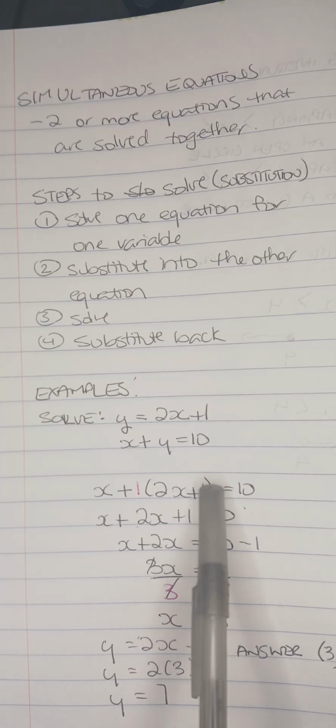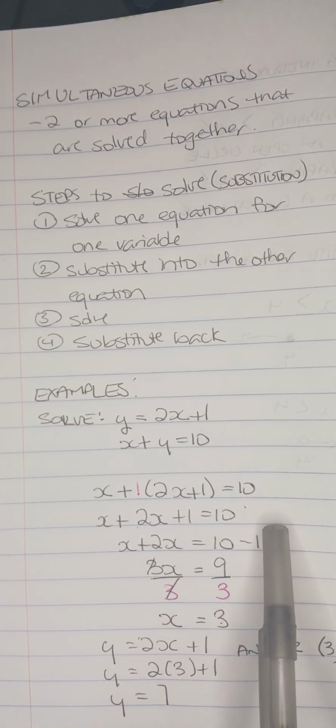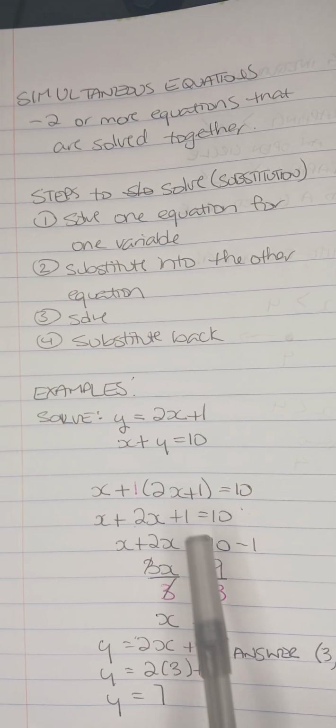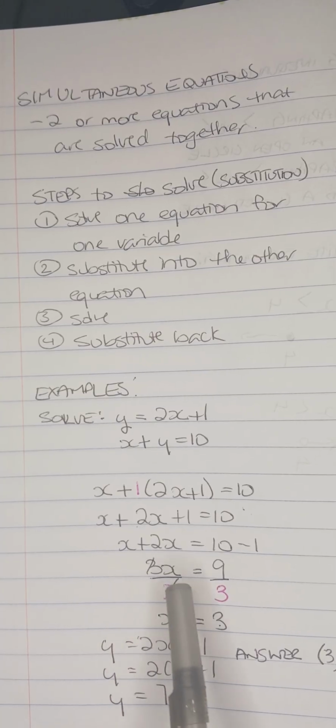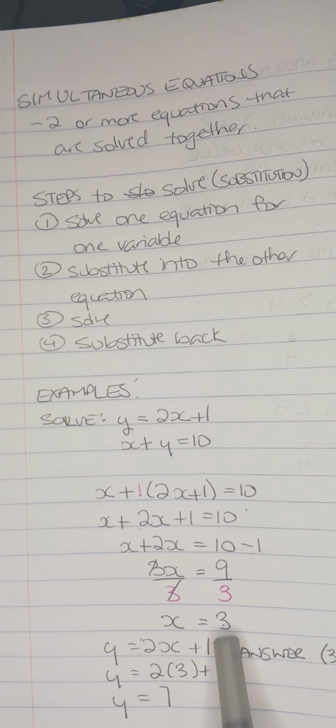Again, because we moved the 1 to the other side of the equal sign, we now have to change it to the opposite operation. Because we were adding here, we're now subtracting here. And so we ended up with 3x is equal to 9. We want to remove this 3 because we're trying to find the value of x. And so we have x is equal to 3.